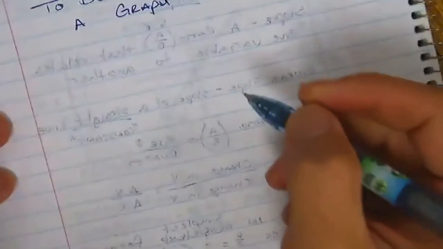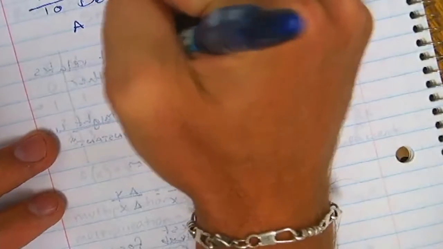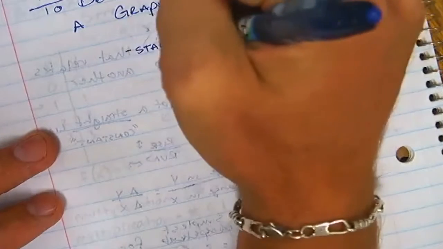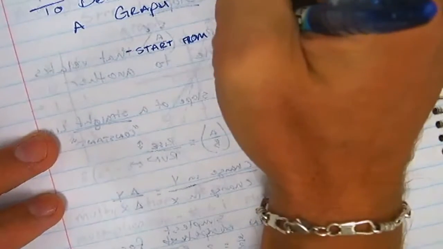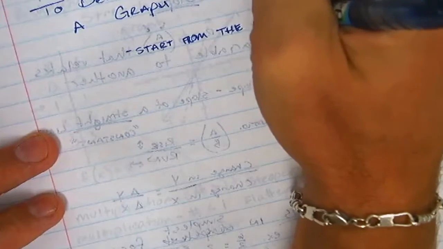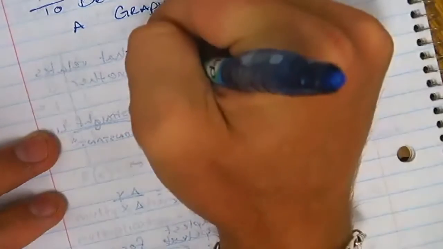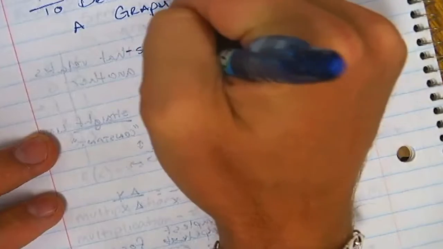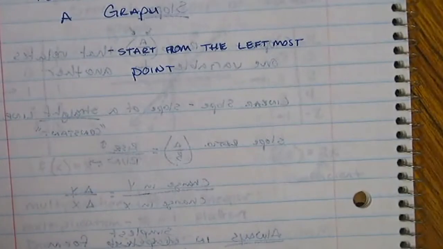There are two steps. First, we start from the leftmost point.